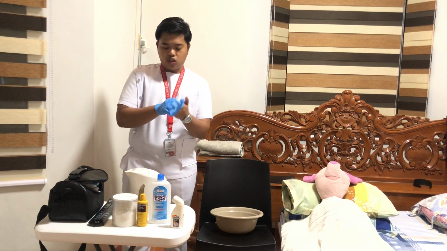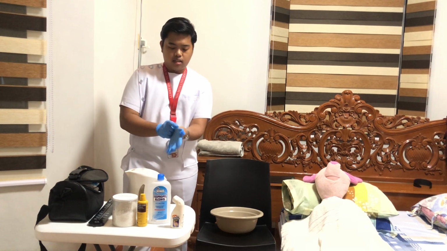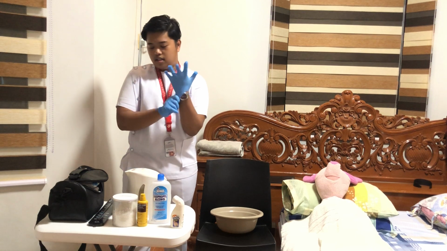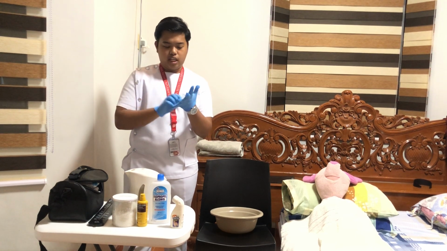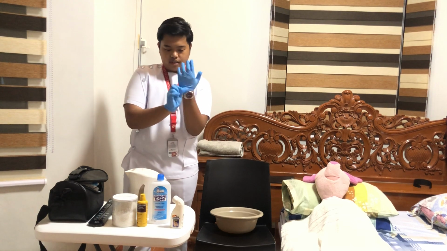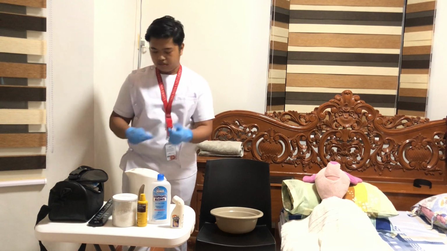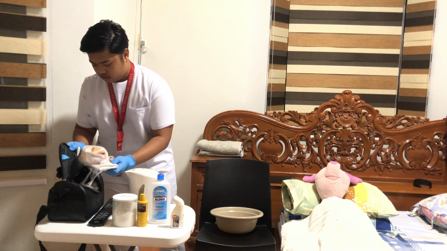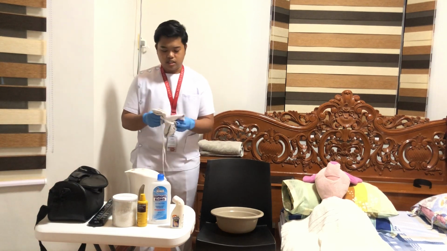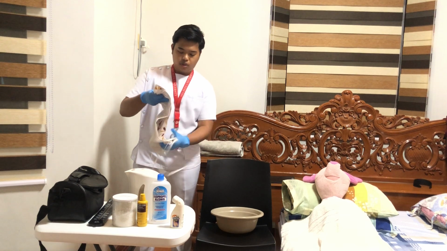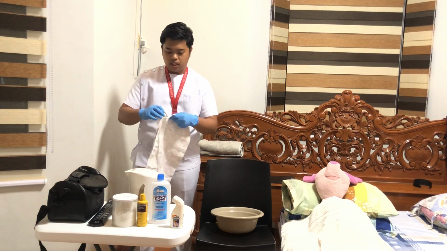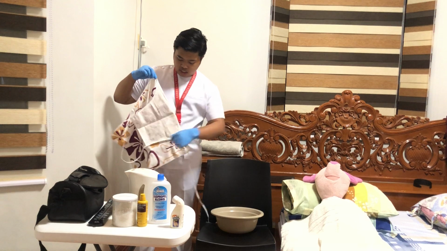In this demonstration, I will be using an apron instead of full personal protective equipment. So again, this is our apron that will serve as our personal protective equipment. So we need to observe the proper technique of only touching the edges.